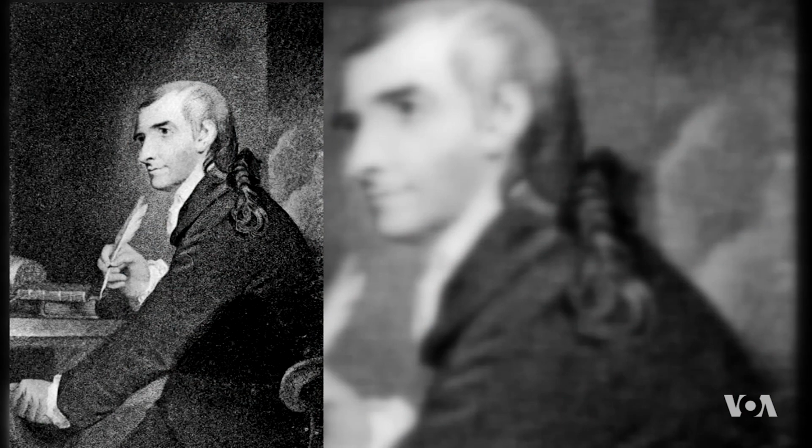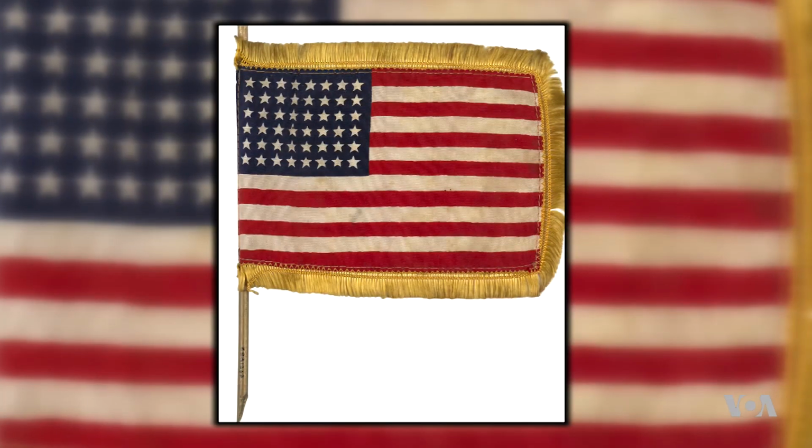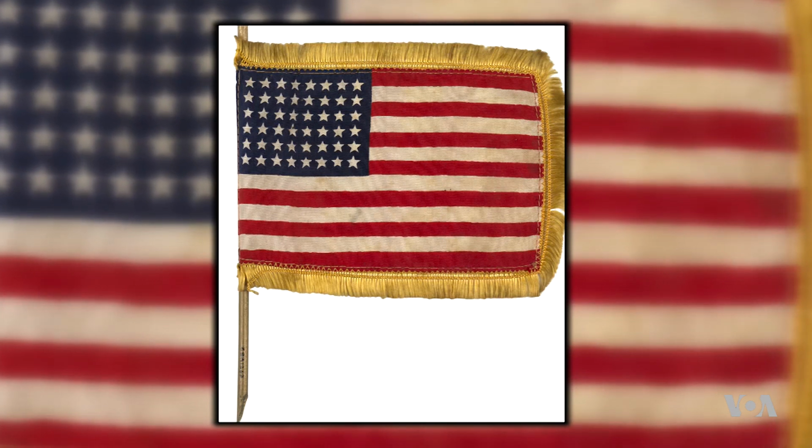1776. The first official flag came later and was created by Congressman Francis Hopkinson of New Jersey. And that flag became official on June the 14th of 1777. That was 11 months after the Declaration of Independence. Hopkinson was an artist and graphic designer.